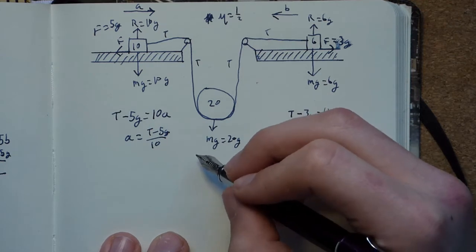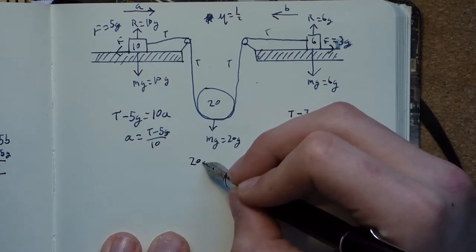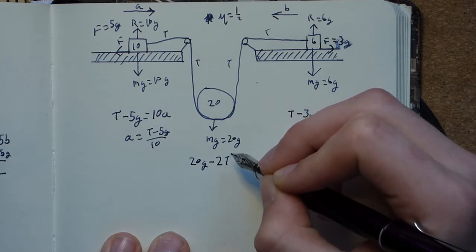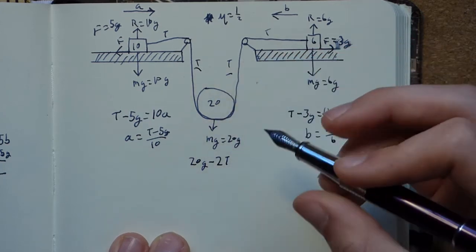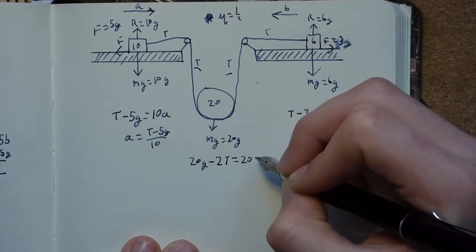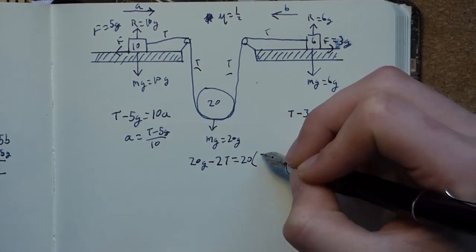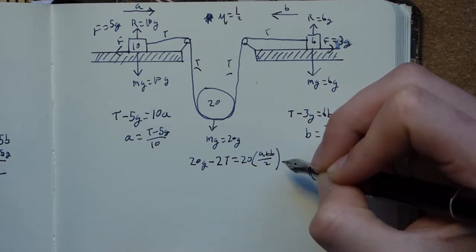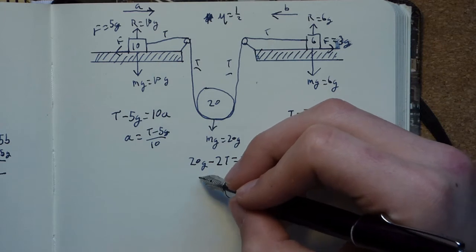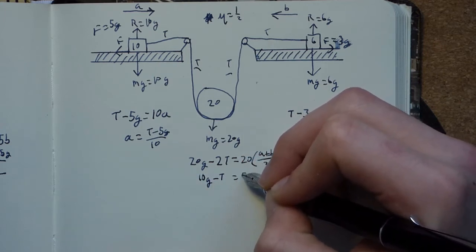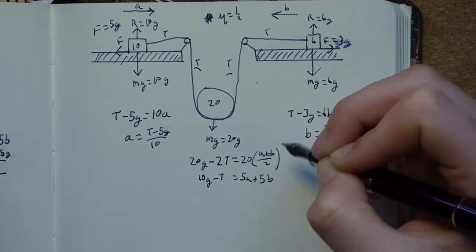So then for the 20 kilogram mass, it's got its weight force pulling it down, but then it's got the two tension forces pulling it back up, opposing its acceleration. So it's got 20g minus 2T is equal to 20, its mass, times its acceleration, which we said earlier was the average of the other two. So it's (a plus b) over 2. So then you can just multiply out, divide by 2, and you get 10g minus T is equal to 5a plus 5b.